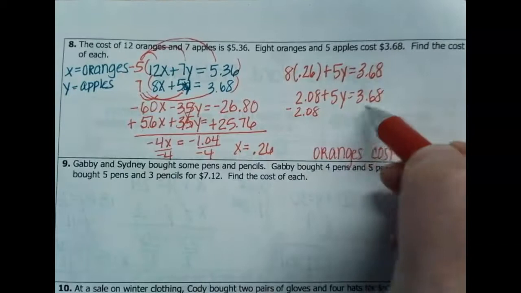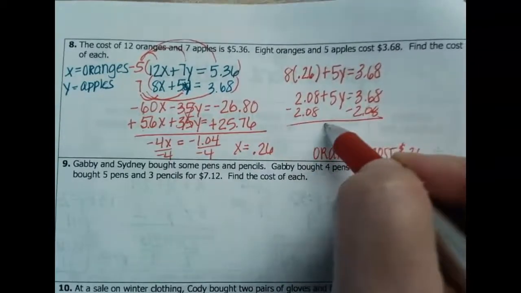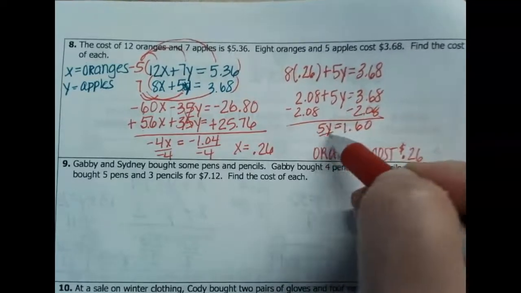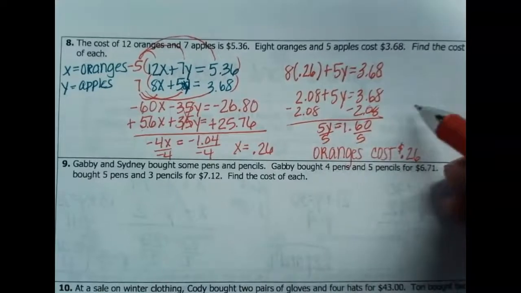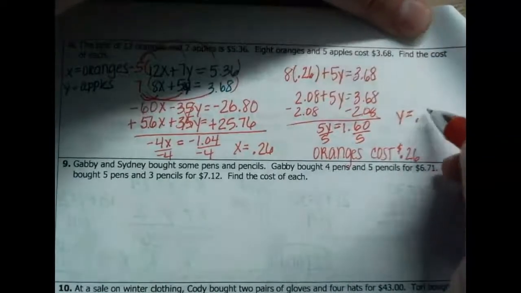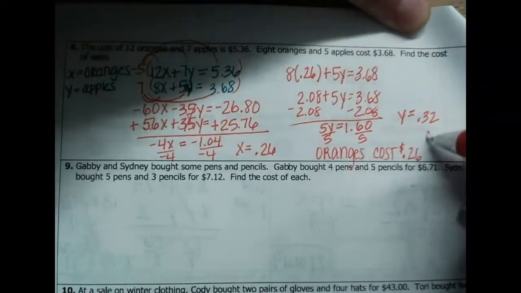Let's keep working towards that variable. We get 5y equals 1.60, and y equals 0.32. So that means apples cost 32 cents.